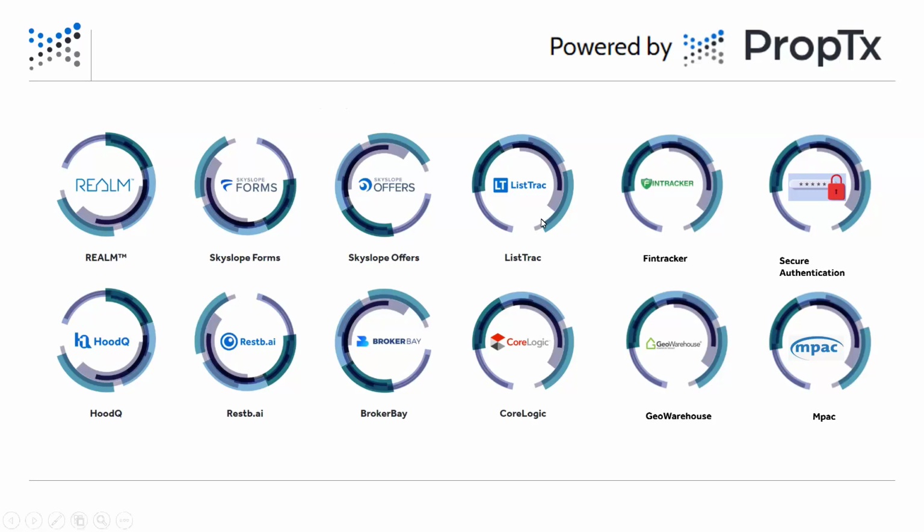List Track is a software that I thoroughly enjoy. It reminds me of something like Google Analytics for your listings. It essentially allows you to see how many eyeballs your listings are getting and from where. So it picks up views on websites like realtor.ca, but also any views from the MLS interfaces like Realm and CoreLogic's Matrix, which are both PropTech offerings.